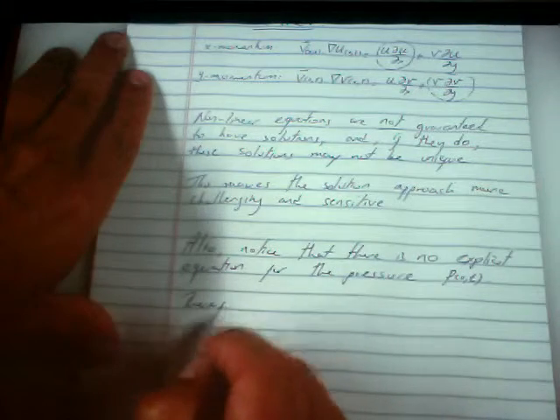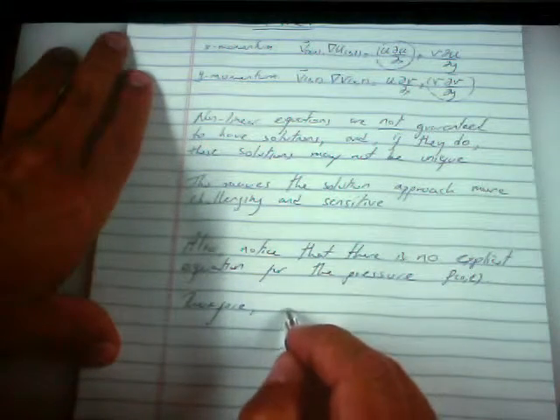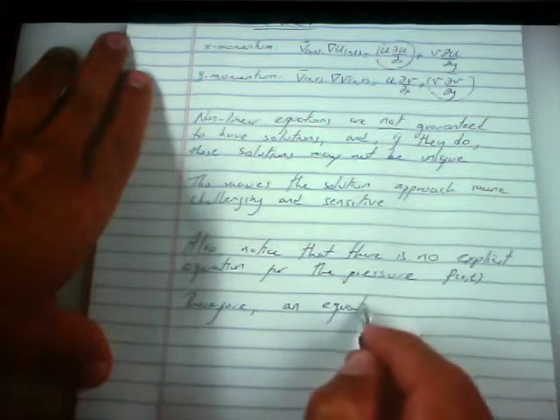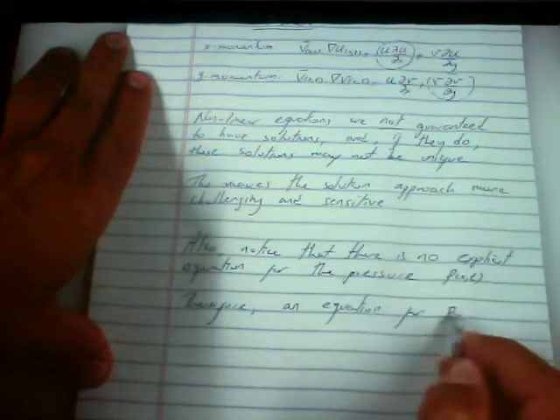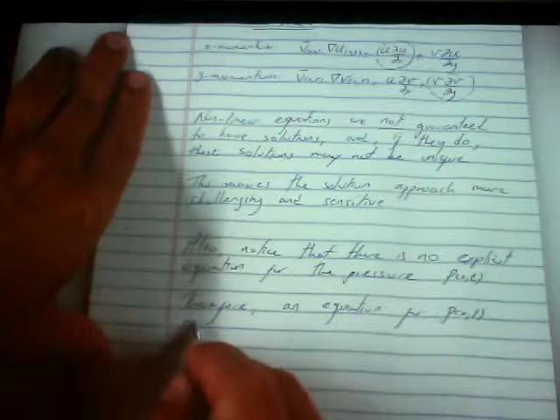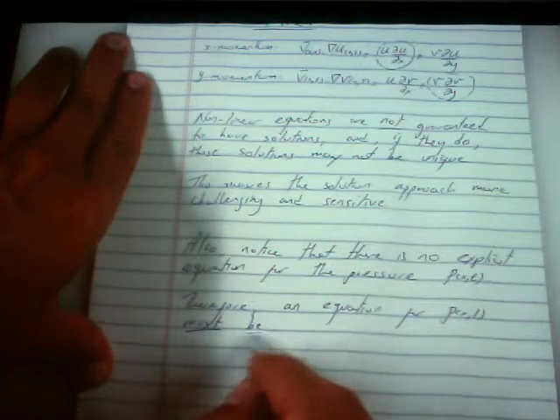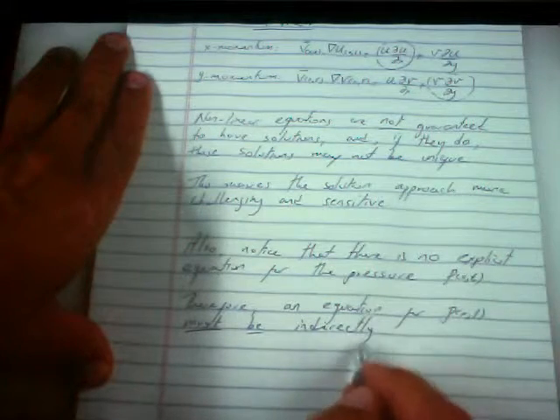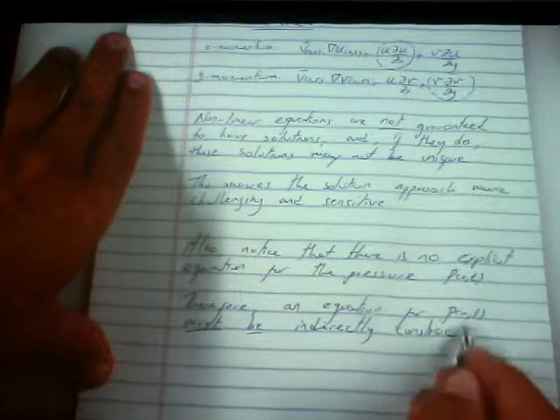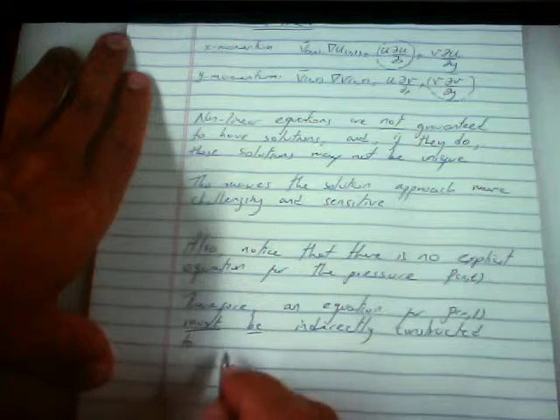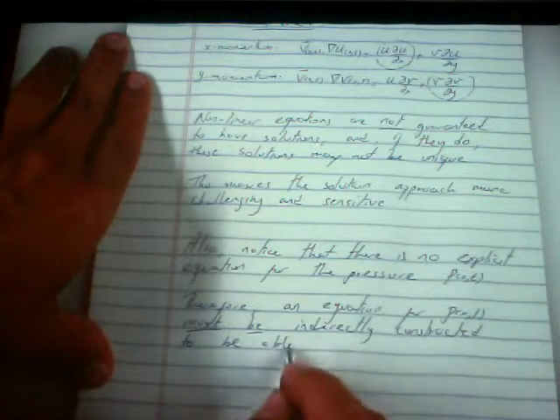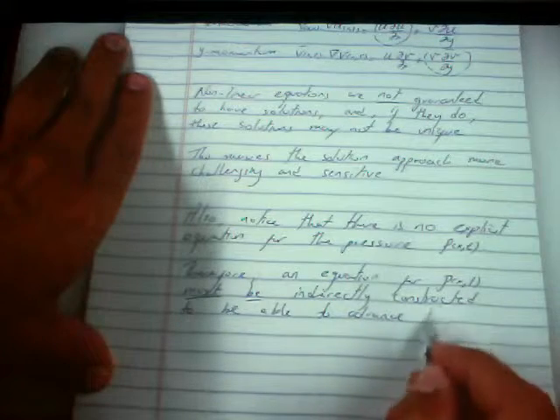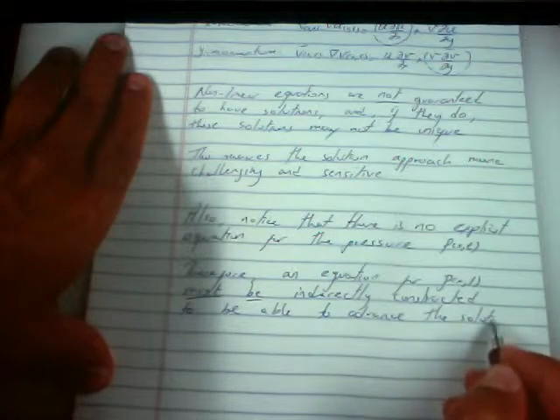Therefore, an equation for P must be indirectly constructed to be able to advance the solution in time.